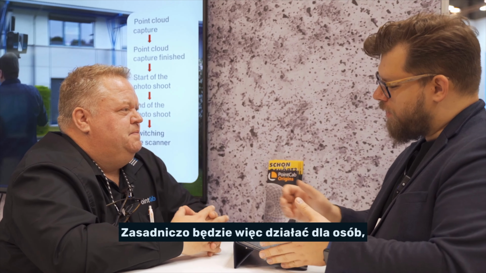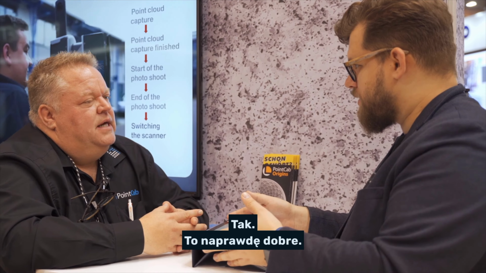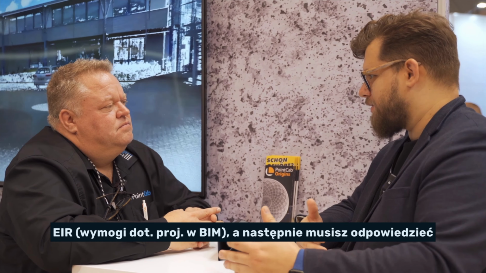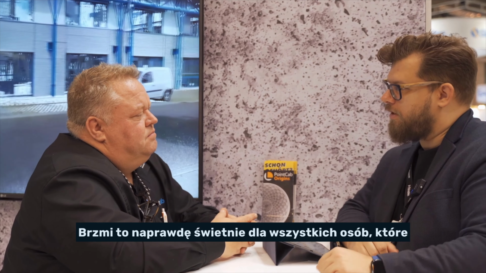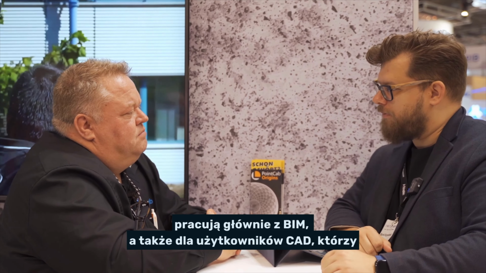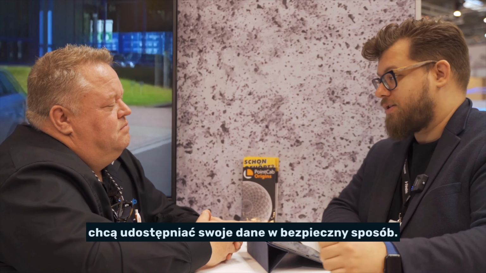So it will work for people who mostly work on BIM contracts. That's really good when the investor gives you an EIR document and you need to answer with the state of security of your data for the project. That sounds great for all the people working with BIM, and also for CAD users who want to share their data in a secure way.